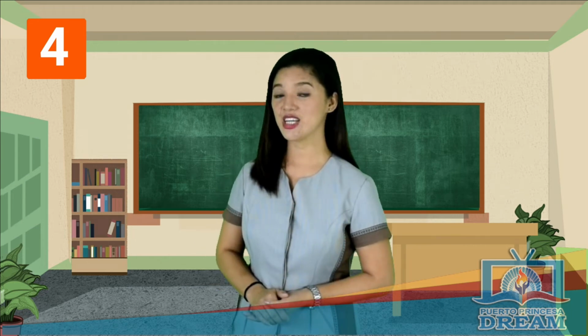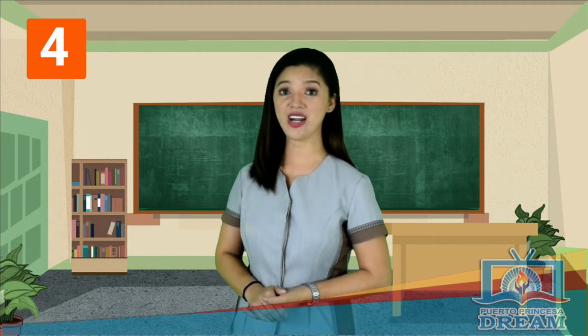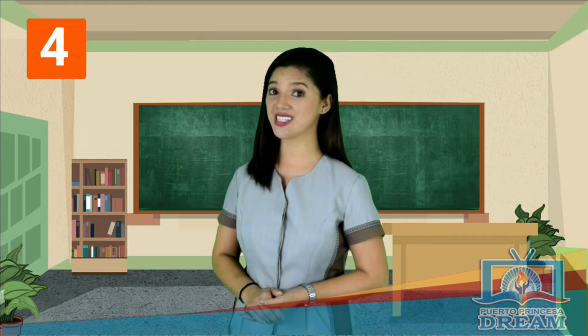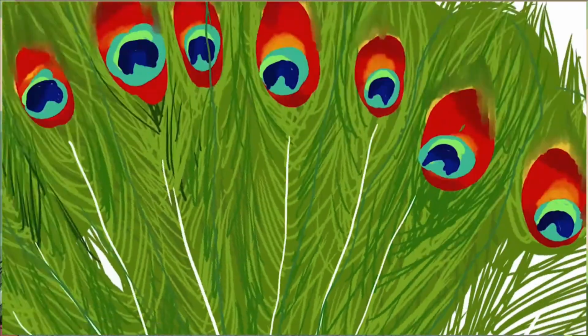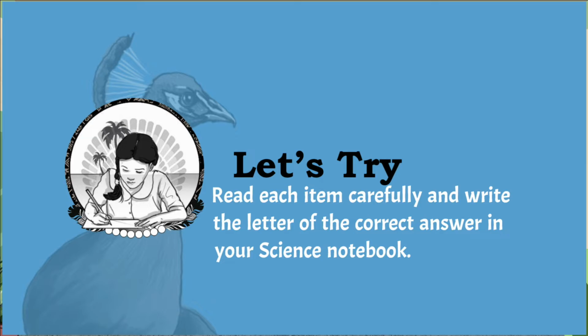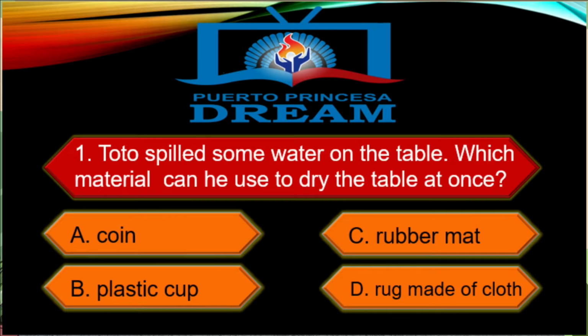The direction says, read each item carefully and write the letter of the correct answer in your science notebook. Toto spilled some water on the table. Which material can he use to dry the table at once? A. Coin, B. Plastic cup, C. Rubber mat, and D. Rug made of cloth. For number 1, the correct answer is letter D.